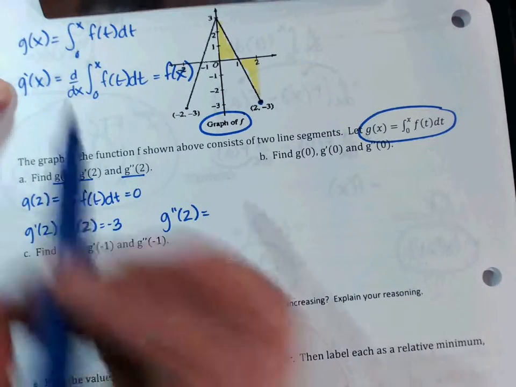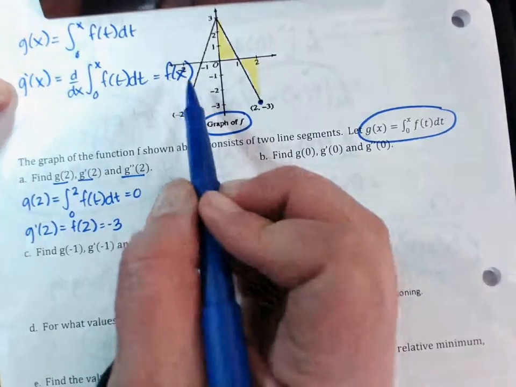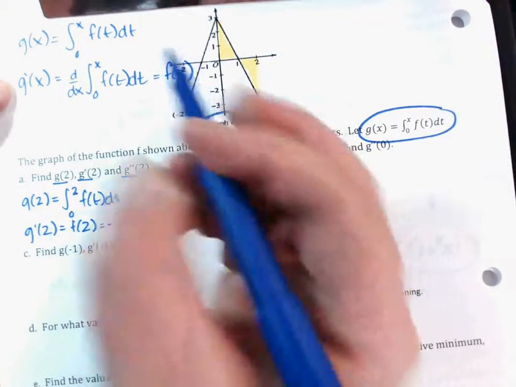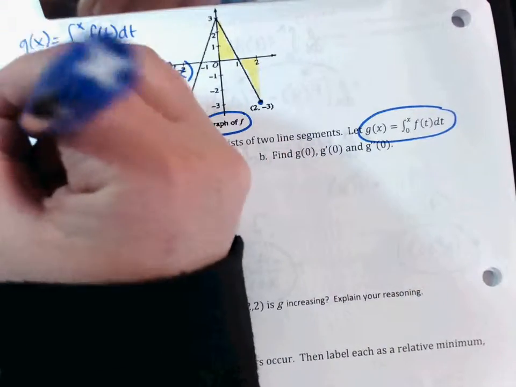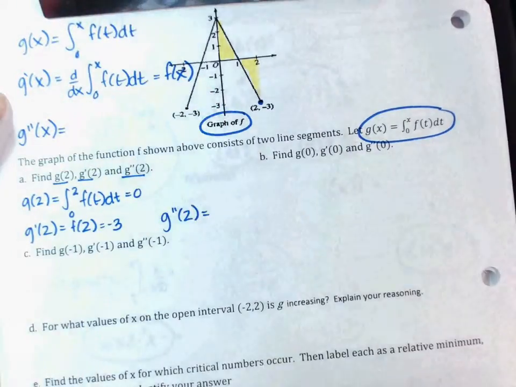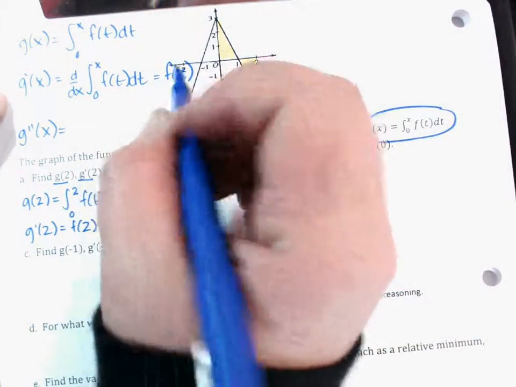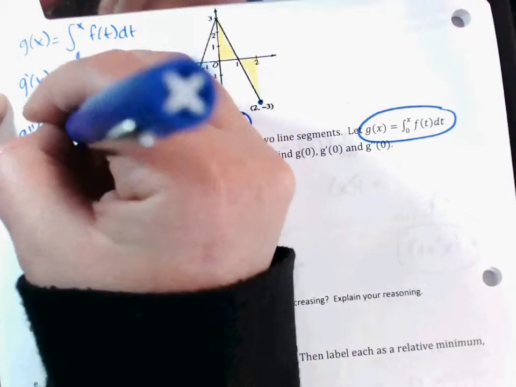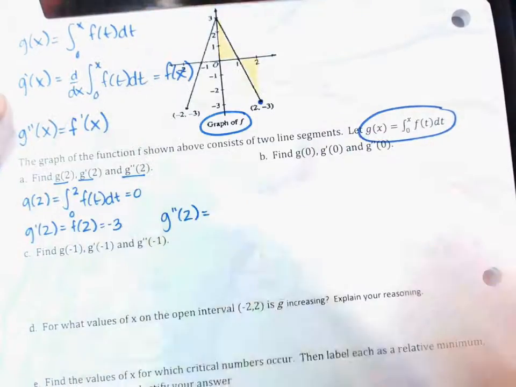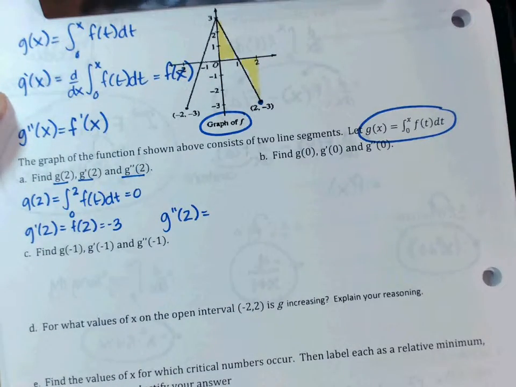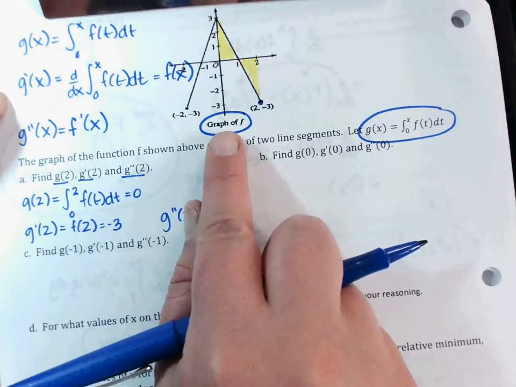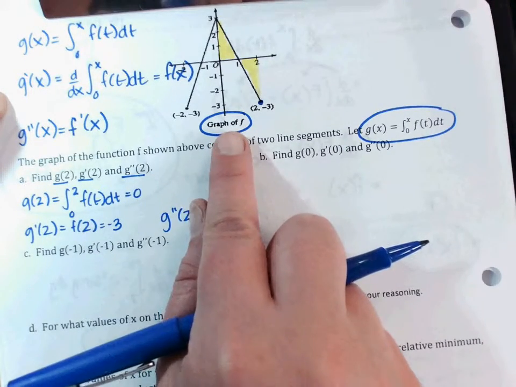Okay, next I want g double prime. So think about, if g prime is really just normal f, then what will g double prime be? What's the derivative of f going to be called? It'd be called f prime, right? And now if this is a graph of f, what characteristic will that be? Concavity. Not concavity.